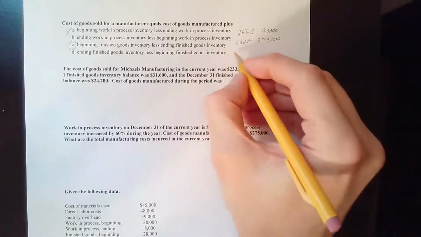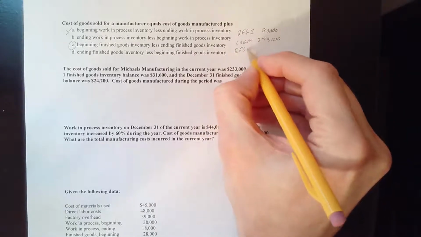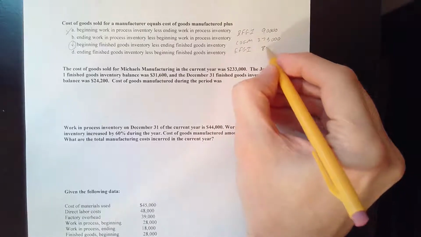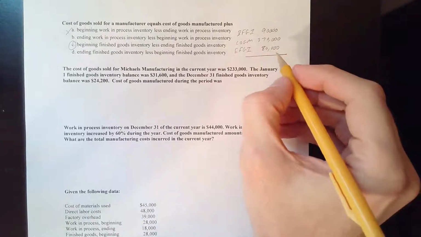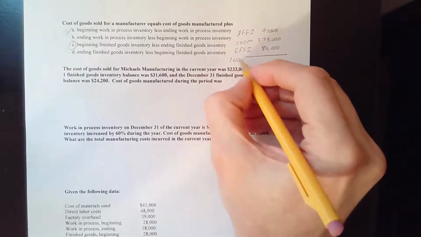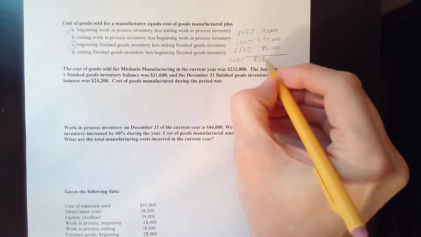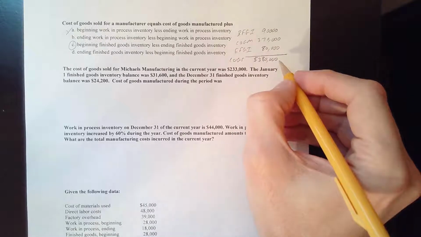And we also said that ending finished goods inventory was $80,000. And we said that cost of goods sold then was $380,000.